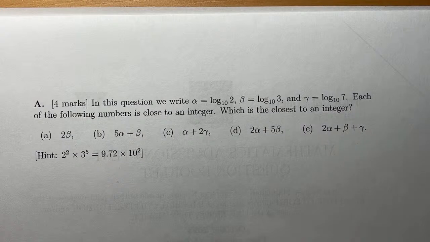Oh, since it's multiple choice, I will actually just circle the answer for you guys. And I'll show you guys the answer. The answer to number 1, I'll give you guys 10 more seconds.